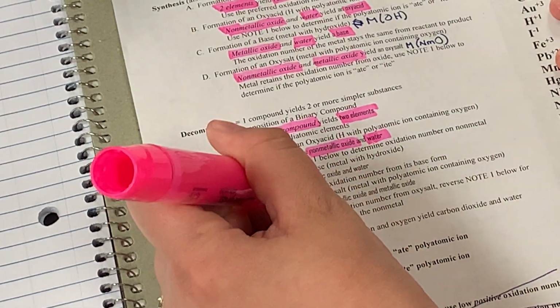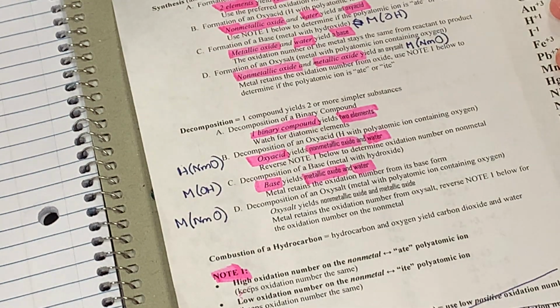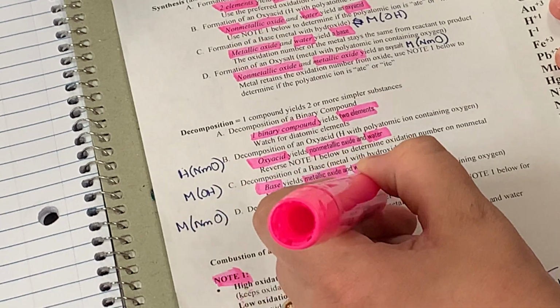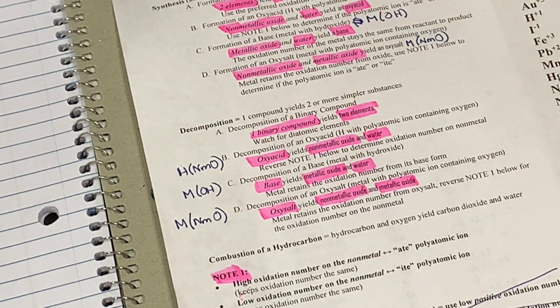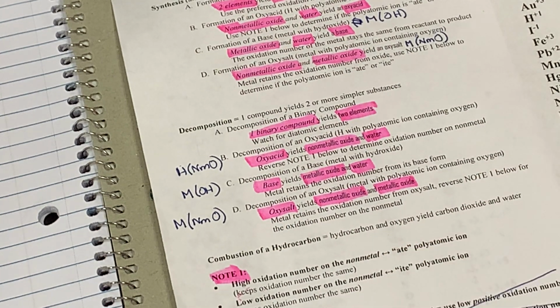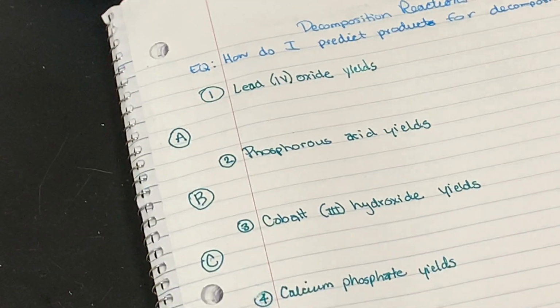Decomposition of a base. So we're starting with a base and we're going to end with a metallic oxide and water. An oxysalt, we're going to get a non-metallic oxide and a metallic oxide. All right? And again, here we're going to reverse this note down here about what it is. All right? So I've got a couple of examples. We're going to do an example of each type.